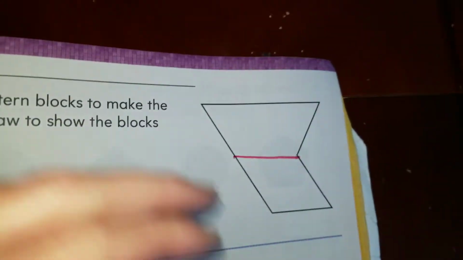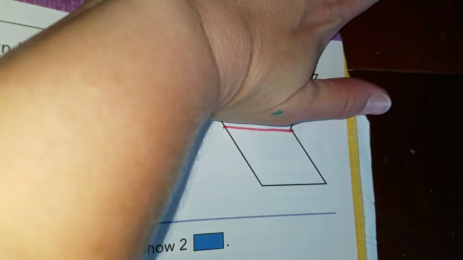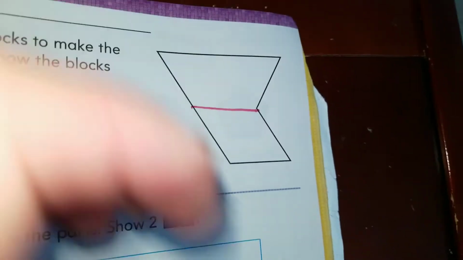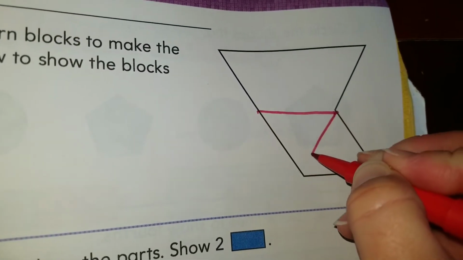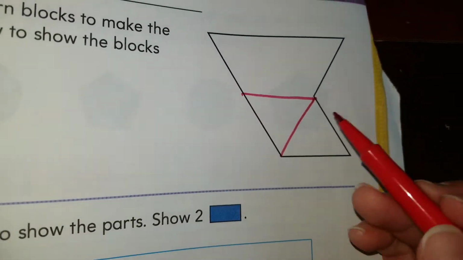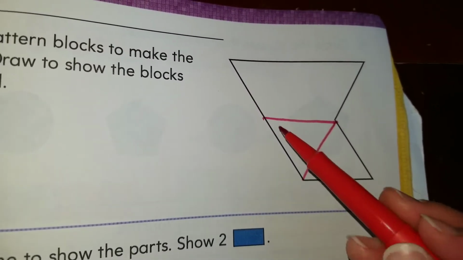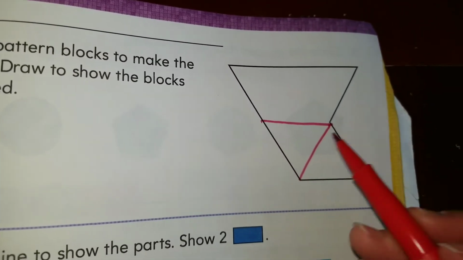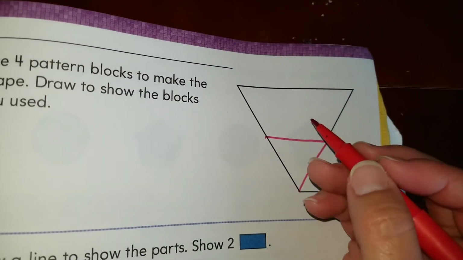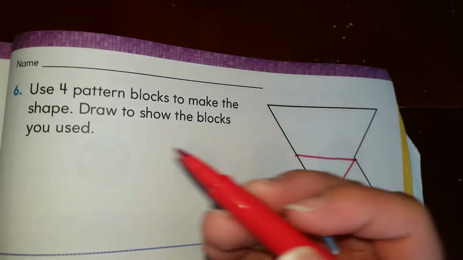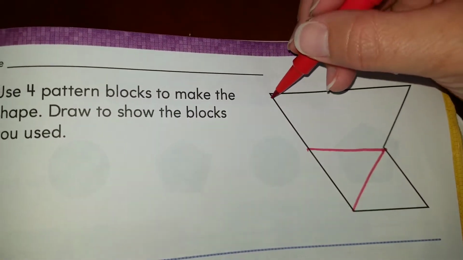Now, what shape can you see over here? If I cover the trapezoid, what shape can you see? I can see a rhombus, right? Now, we know that a rhombus, we can divide it into 2 parts by drawing a line here. Now you have 1 and 2 triangles. So a rhombus can be divided into 2 triangles. How about the trapezoid? How can I divide the trapezoid into 2 more pieces? Because don't forget, I need 4 shapes. Well, we're going to draw a line over here.